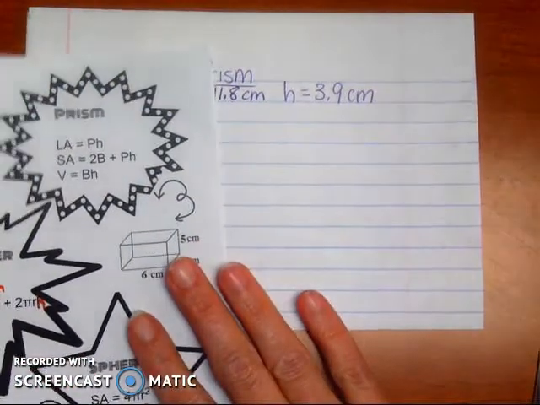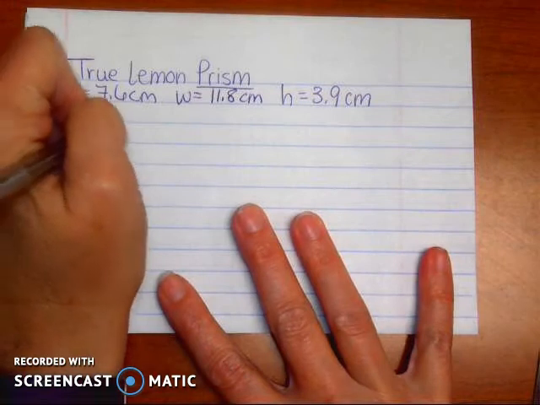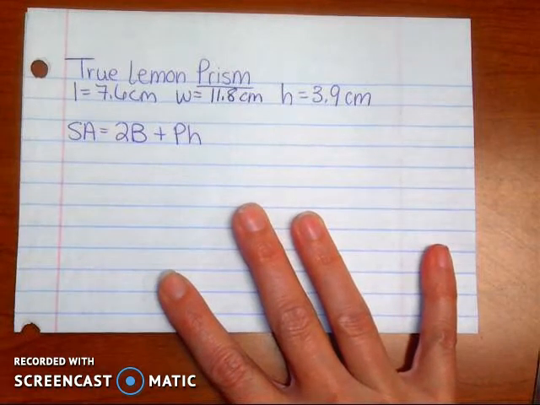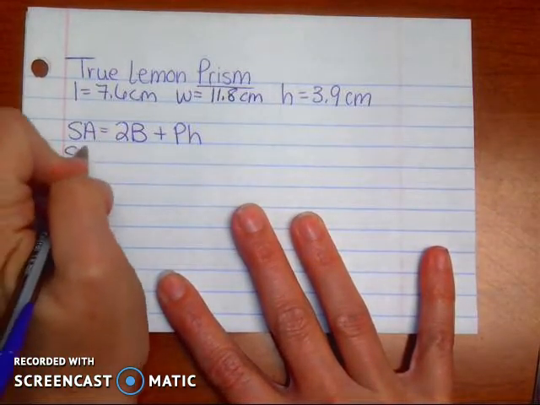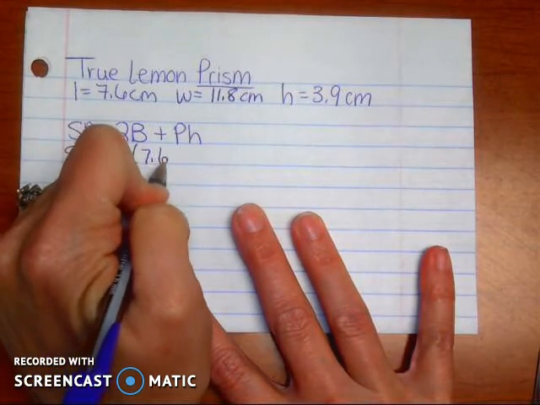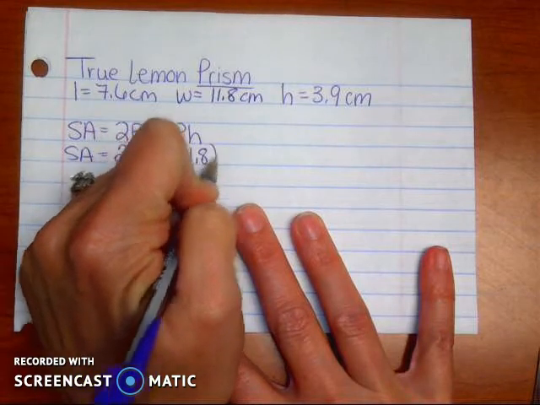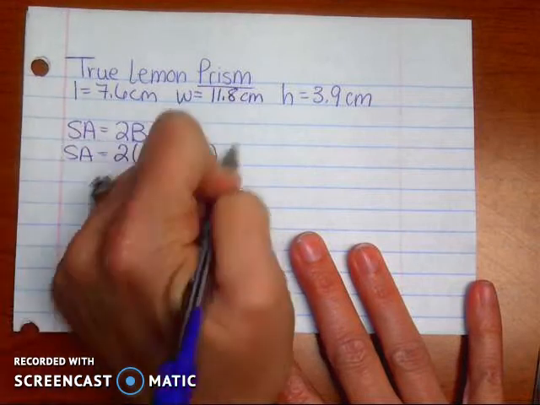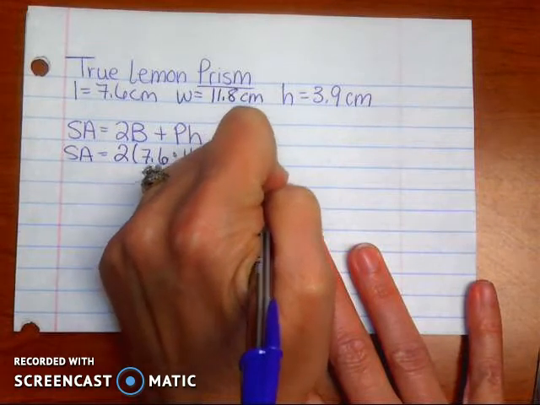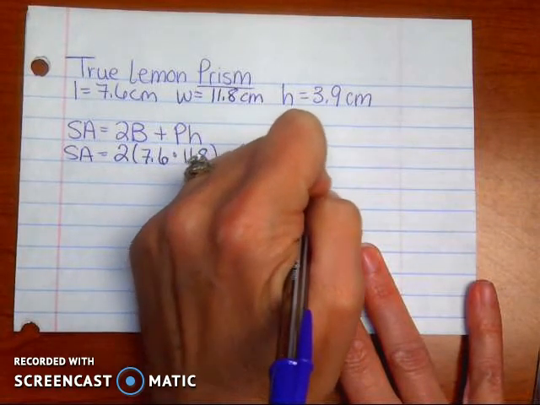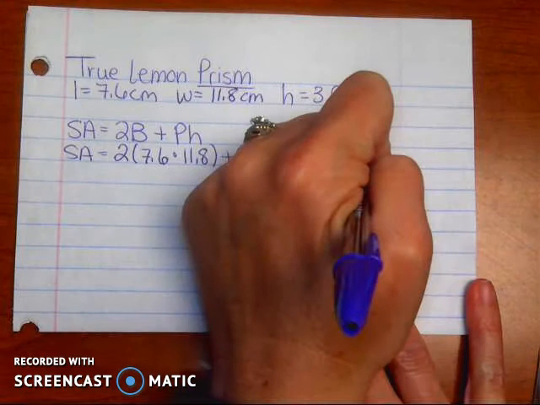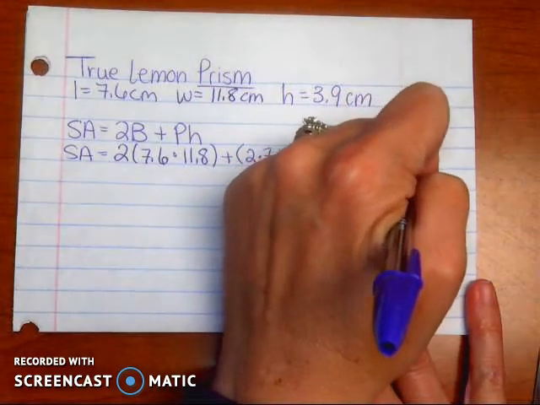Okay, so now that I have my dimensions, my surface area is going to be 2 times the area of my base plus my perimeter times height. And since my base is a rectangle, my area of the base is going to be length times width, so that's going to be 7.6 times 11.8. My perimeter is going to be my length and width twice, so I have 2 lengths at 7.6 plus 2 widths at 11.8. So there's my perimeter. And then my height was 3.9 centimeters.